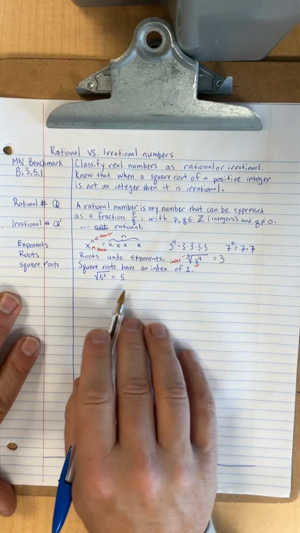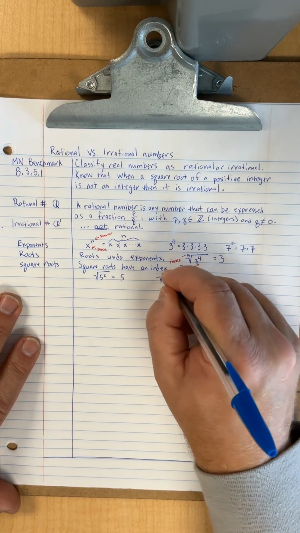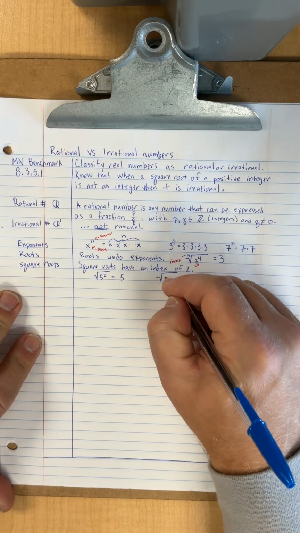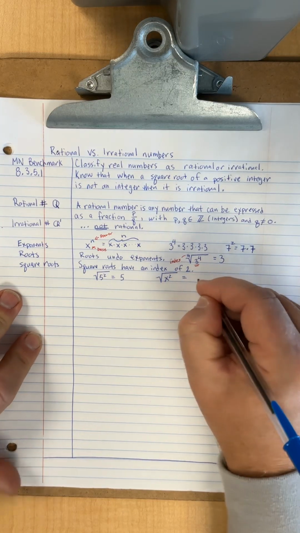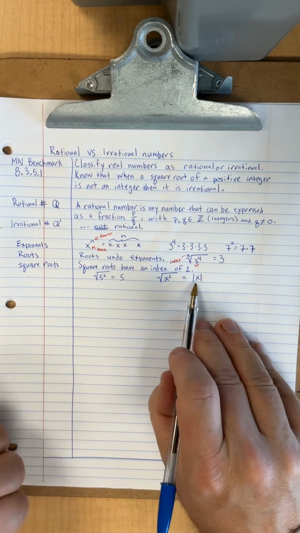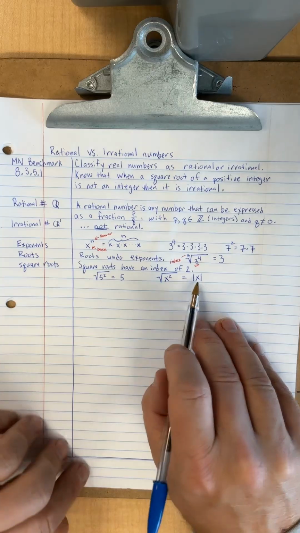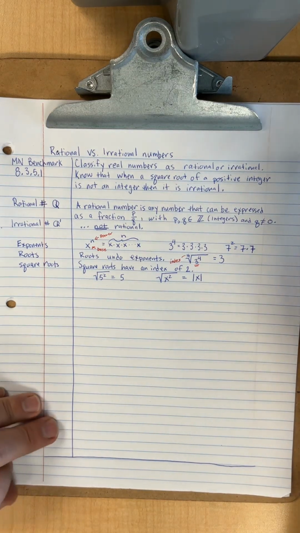So it undoes a square. So if you took the square root of, let's just say x squared, then we have to actually say that's the absolute value of x, which just means that what is coming out is a positive number.